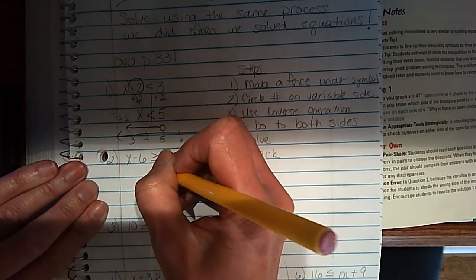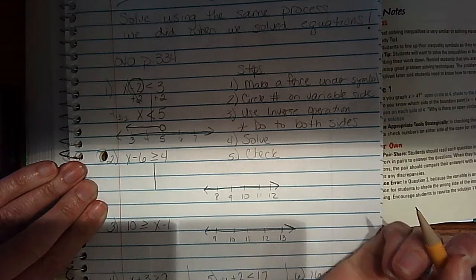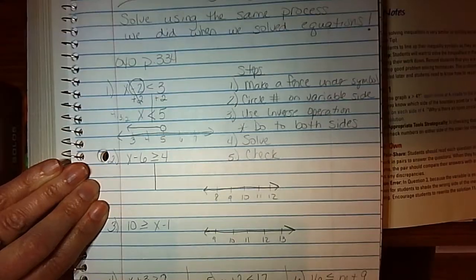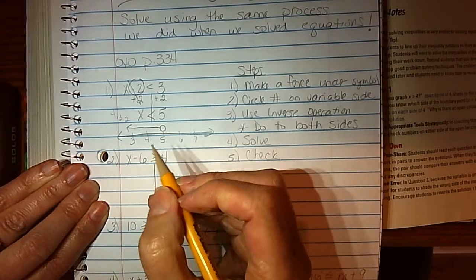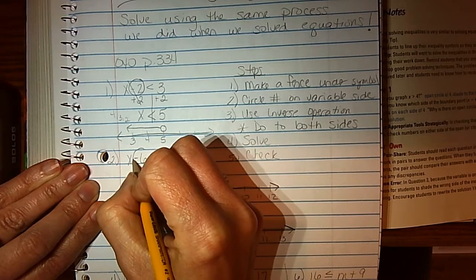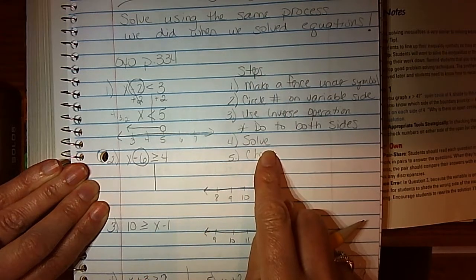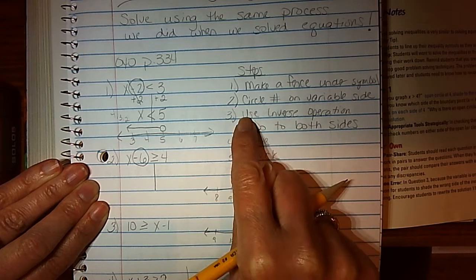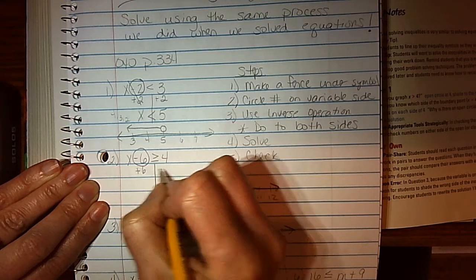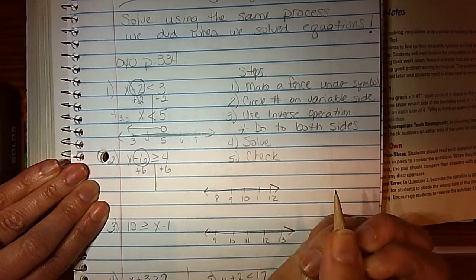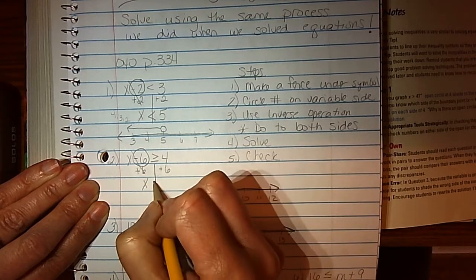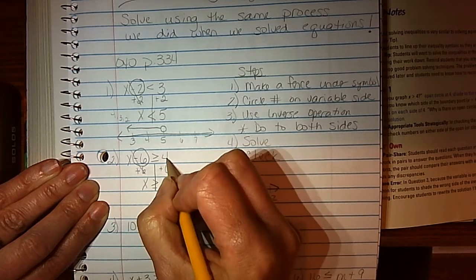Once again, make your fence under the inequality symbol. Now circle the number on the variable side. I'm just following these steps every single time. Now I'm going to use the inverse operation. If this says minus 6, I'm going to add 6. Whatever I do to one side, I must do to the other. This cancels each other out. I'm left with x. I bring down my symbol, and I solve this side.